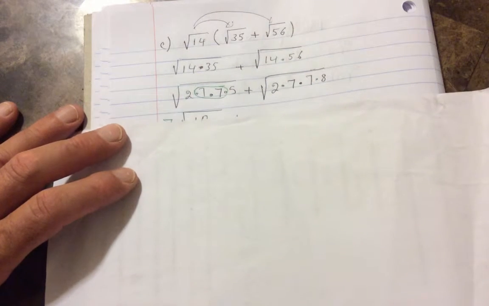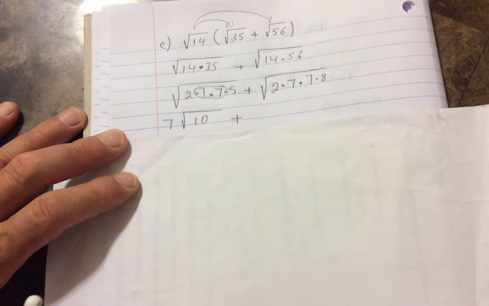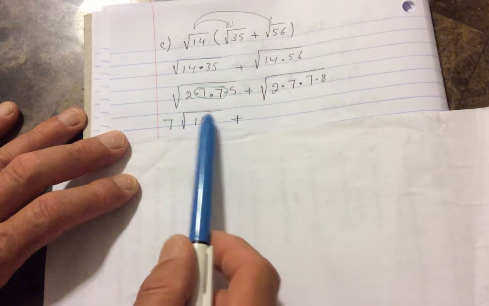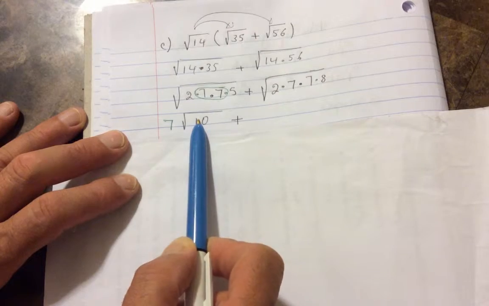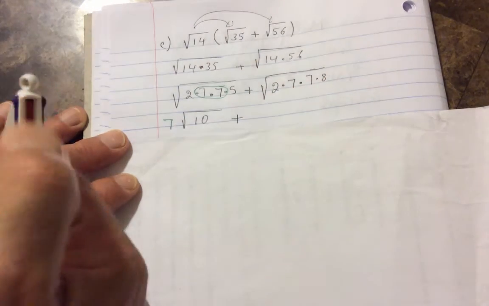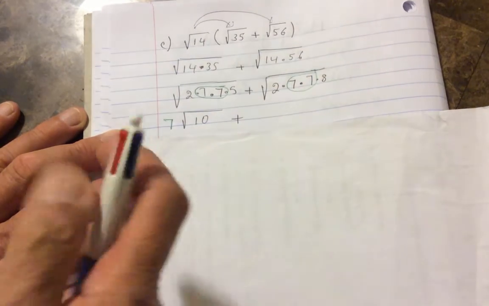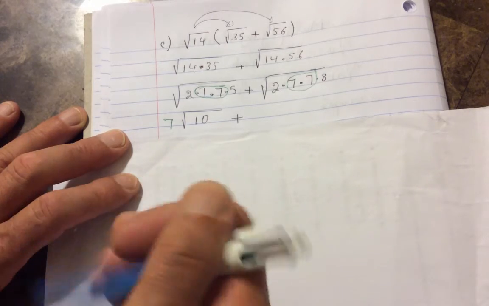So I can take 7 outside. So now I took this 7 outside, and the 2 times 5, 10, stays inside the square root. Over here I have 2 7s also, so I can make a group of 2, because for the square root I need groups of 2s, and I can take that 7 outside.